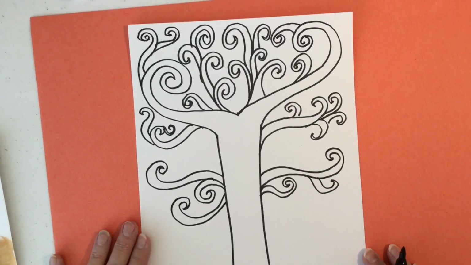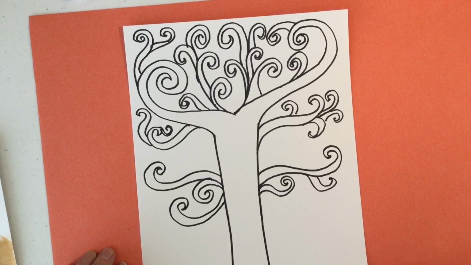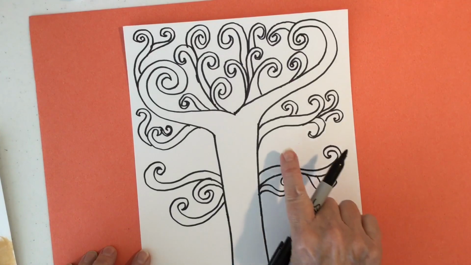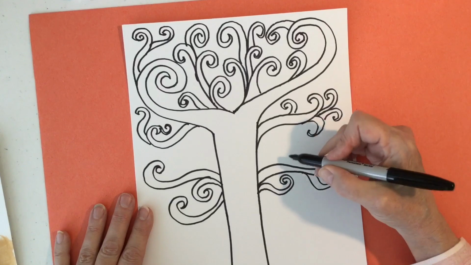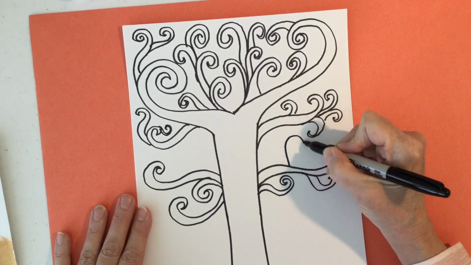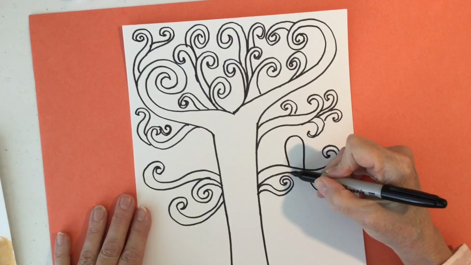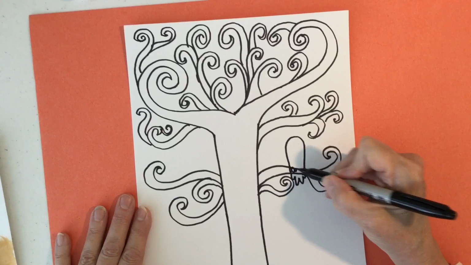You might not be done with yours yet, and that's okay if you want to put more things on it. You could pause the video right now if you're going to add more. I'm going to put a bird on this branch right here. I'm going to make a simple owl. However, you could make any kind of bird that you wish. I'm just going to make a very simple owl. And of course, we have to have the talons holding on.